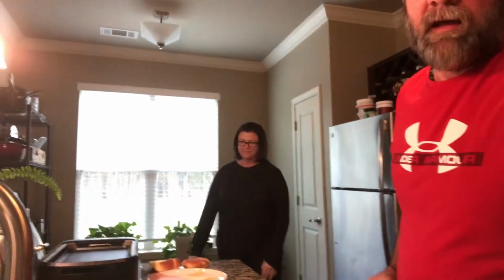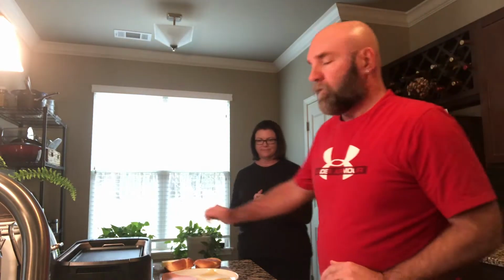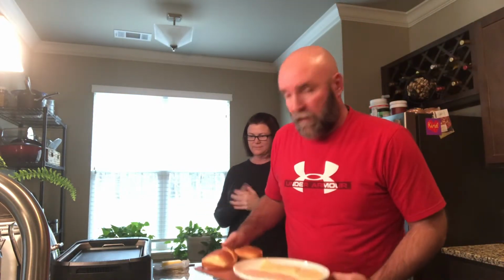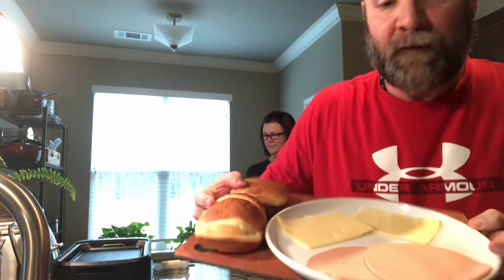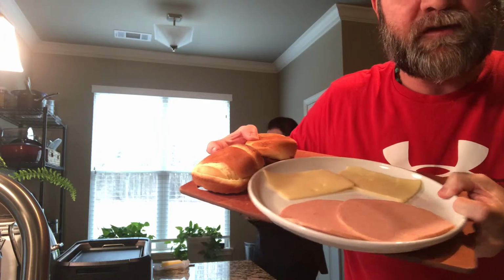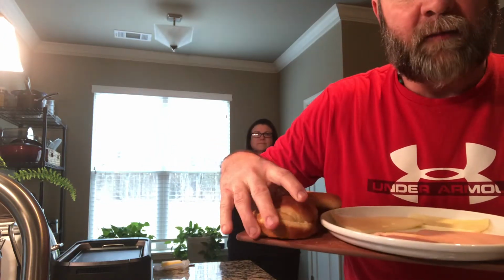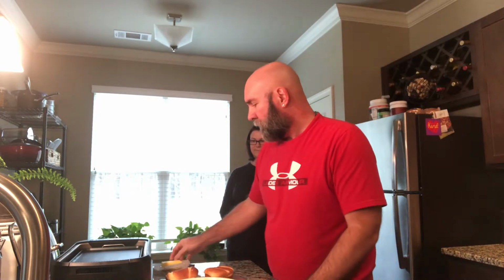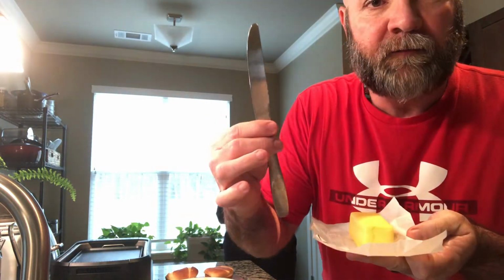We're going to be using a griddle, and I have assembled the parts that we need today. It's really simple. We're going to have thick cut bologna, some baby Swiss cheese, and I've got brioche buns. We have some butter and a butter knife. And that's basically it, other than a spatula. I will need a spatula for today.